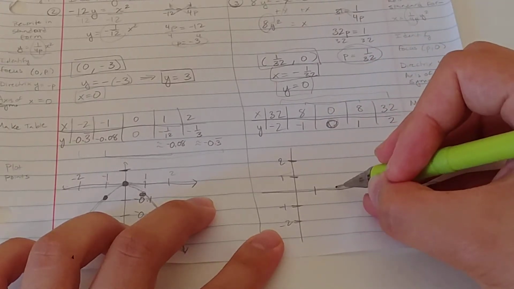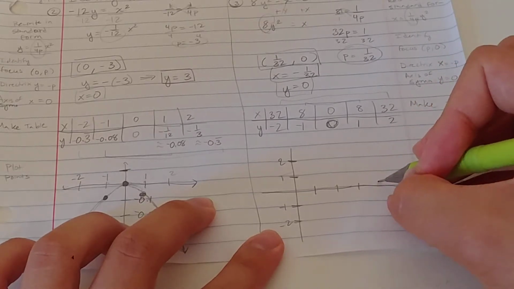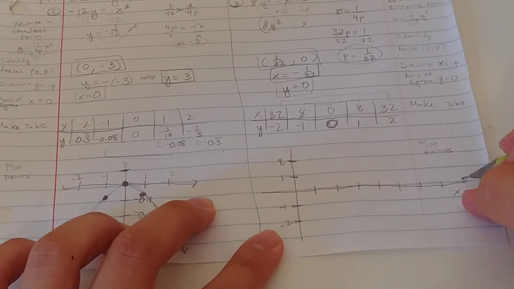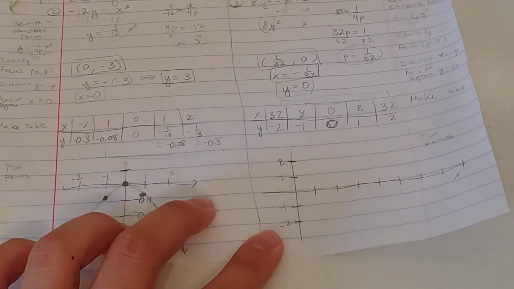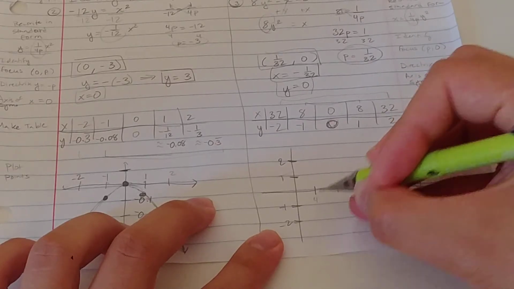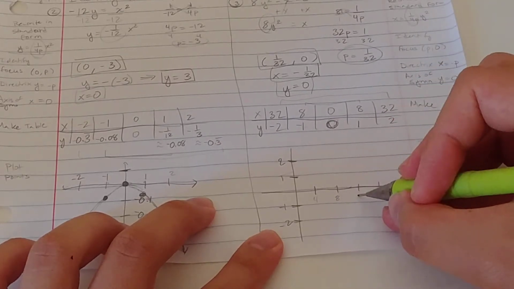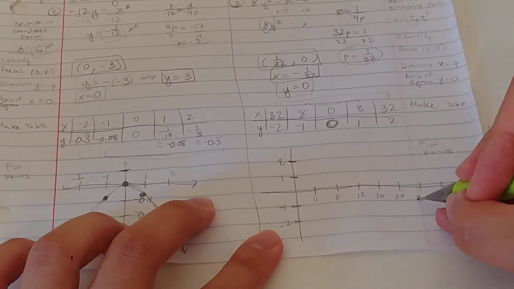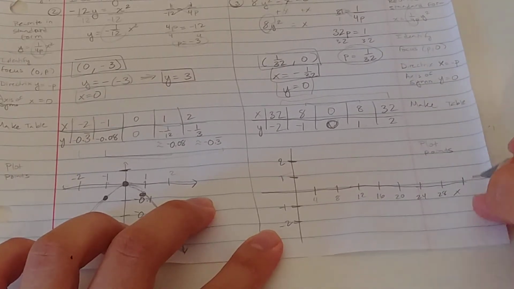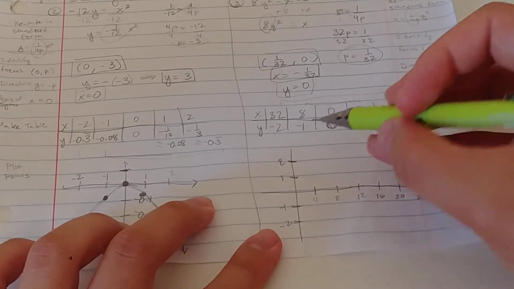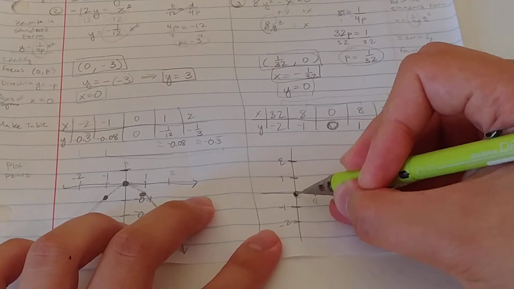Let's scale it. 2, 3, 4, 5, 6, 7, 8. Yeah, okay. Let's scale by 4. Why not? 4, 8, 12, 16, 20, 24, 28, 32. All right. So 0, 0, boom.